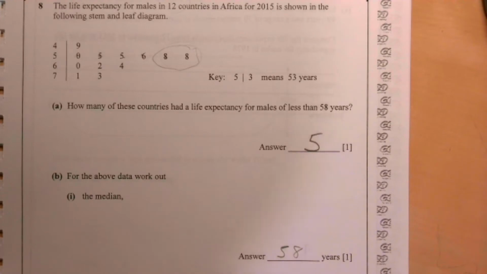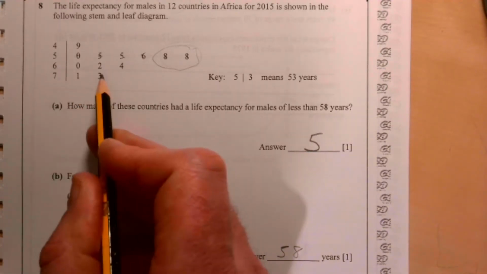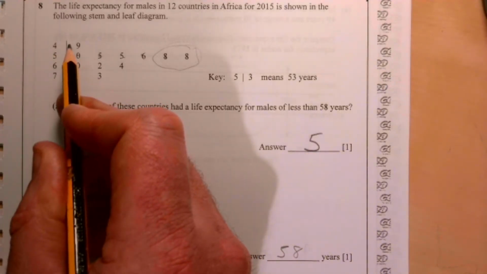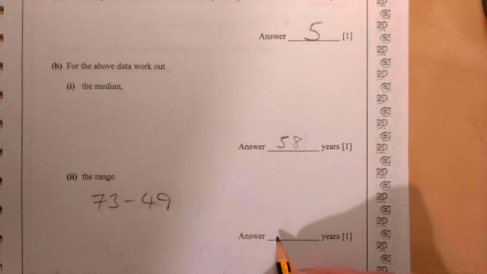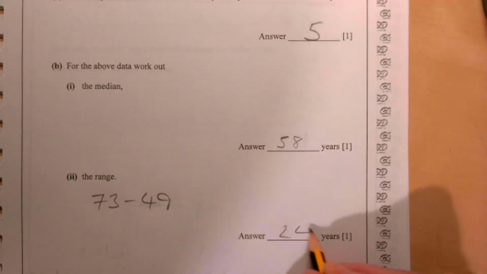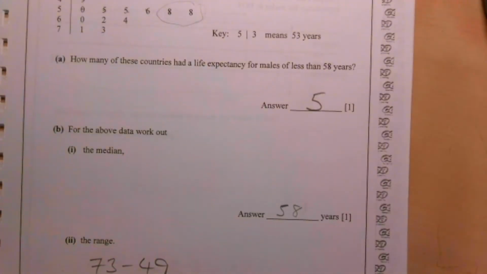The range is the biggest, take away the smallest. So the biggest value then we have obviously is 73, and the smallest value is 49. So we have 73 subtract 49, and that gives us then a range of 24. Over the page then for part C.